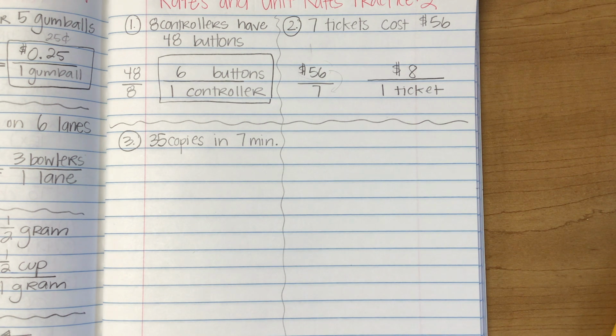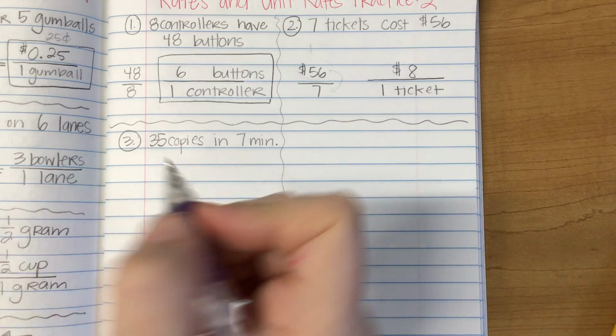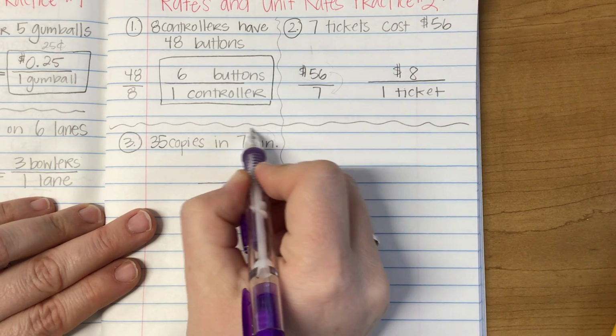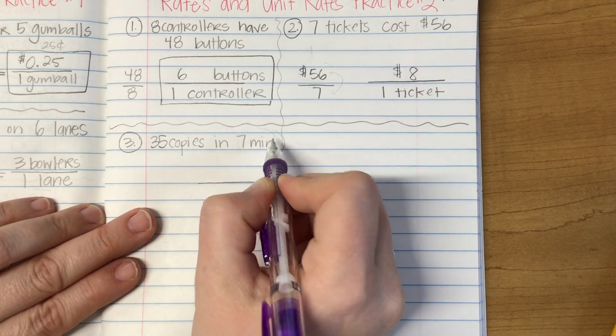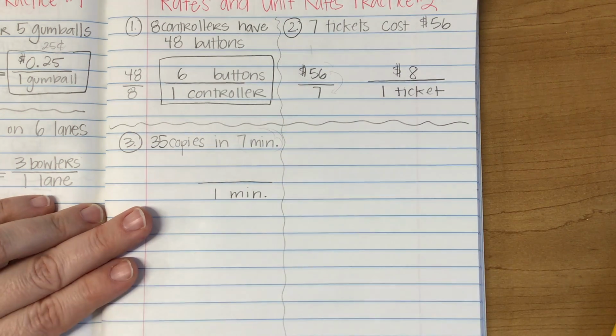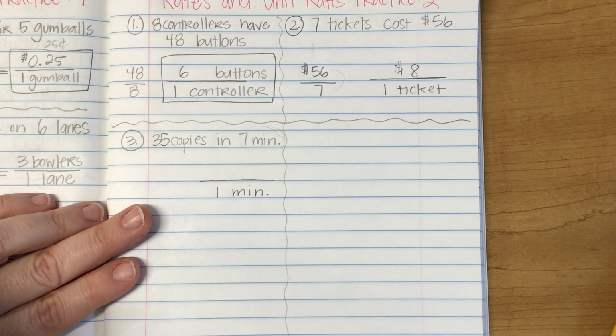Now, I could do either. Could you say how many copies in 1 minute? Does that make sense? Yeah. Does it make sense to say how many minutes for 1 copy? Yeah, I mean, they both work. So sometimes we have to just look and say, you know what? I'm going to put the smaller number in the denominator, because that makes more sense.